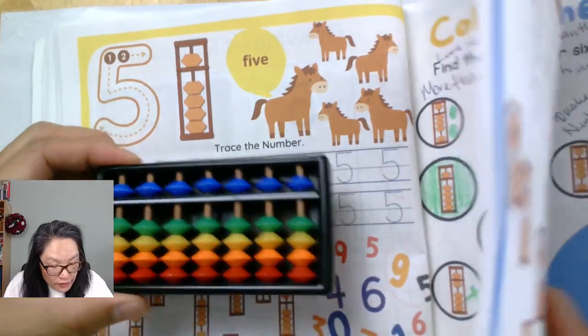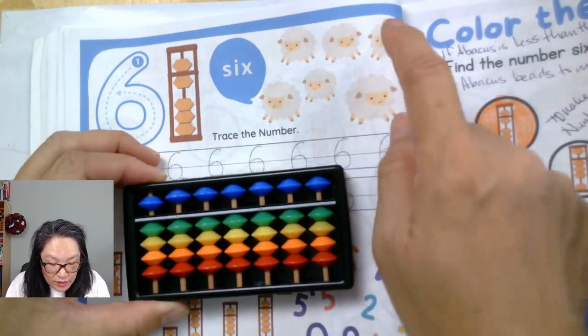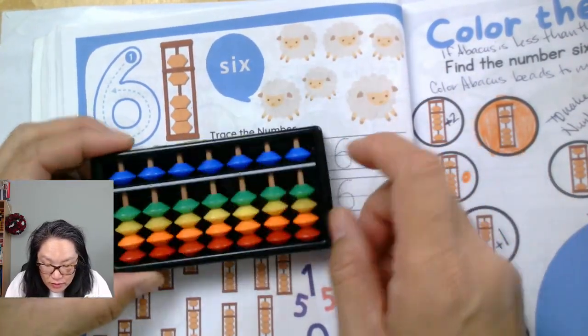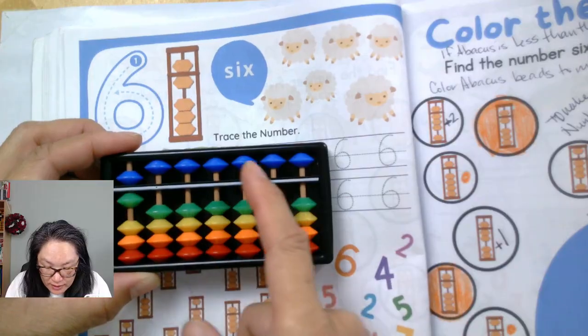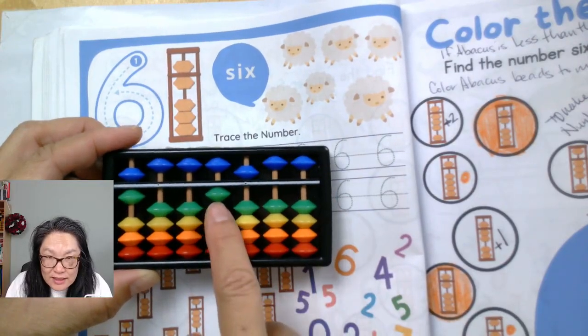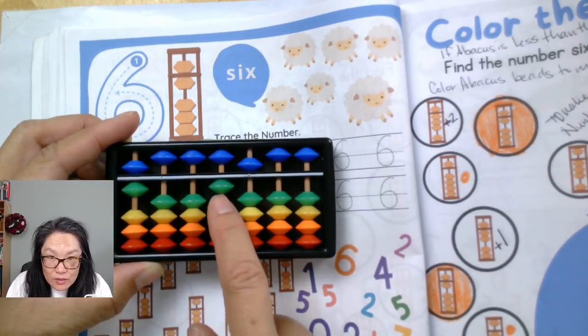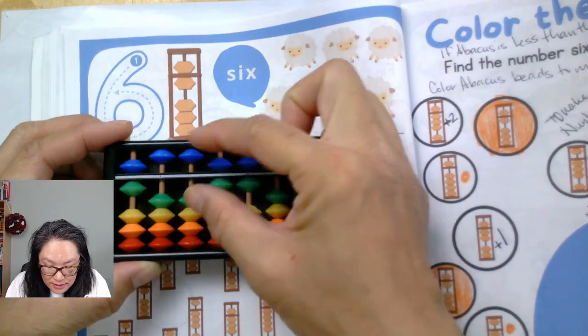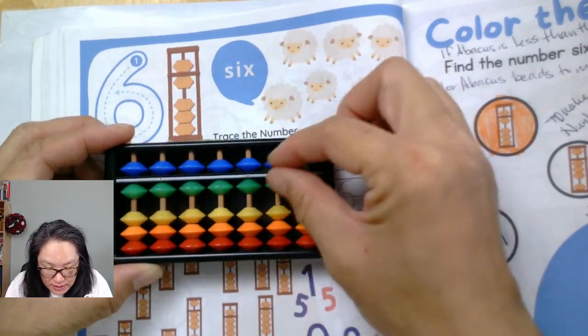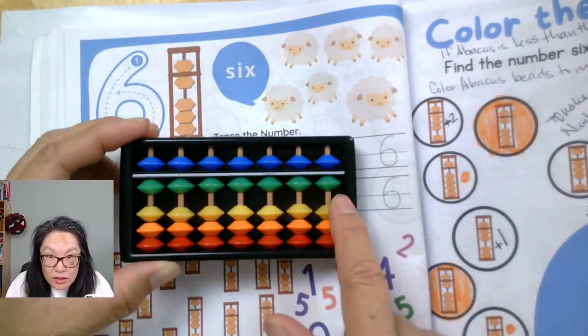So after 5 we have 6. We have 6 sheep. 1, 2, 3, 4, 5, 6. So when we look, we do 5 and we do 6. This is not 6, right? This is 1 and 5. When we do 6, it's like this. These are all 6s. Does that make sense?